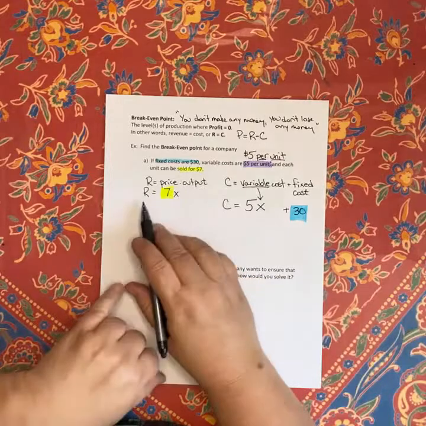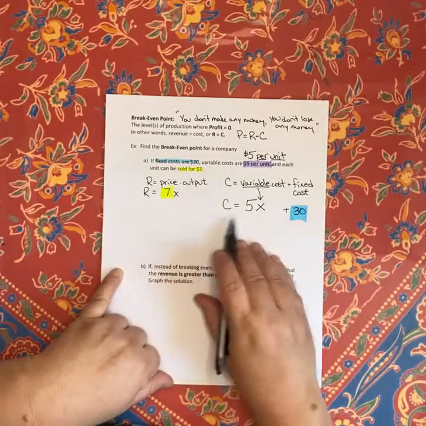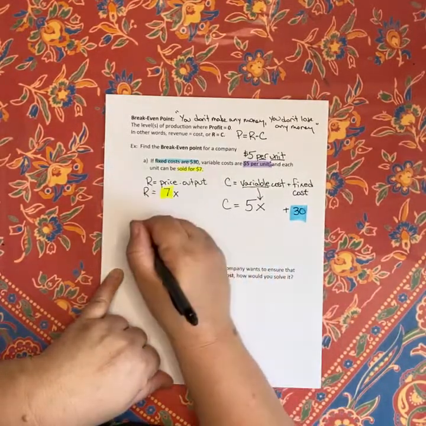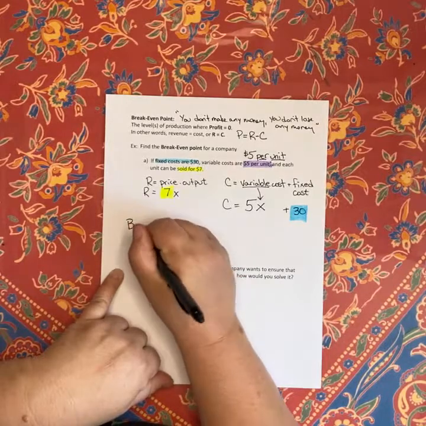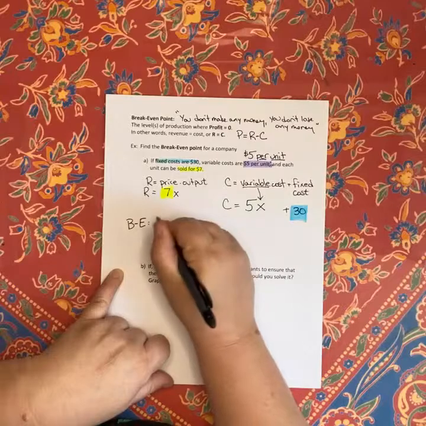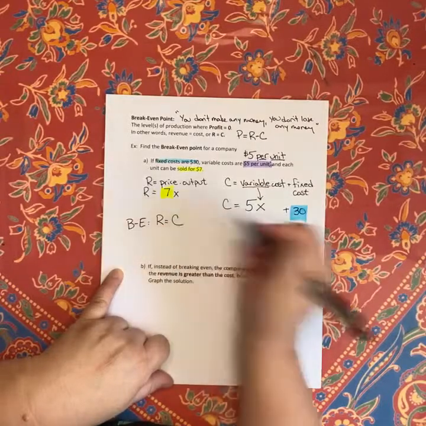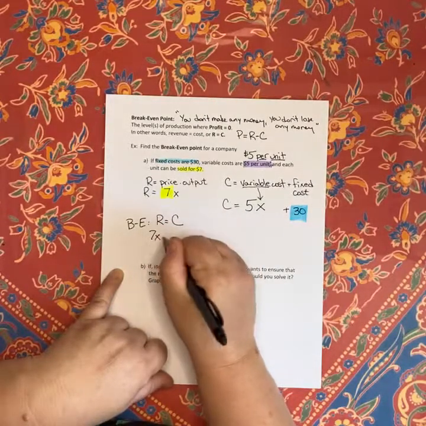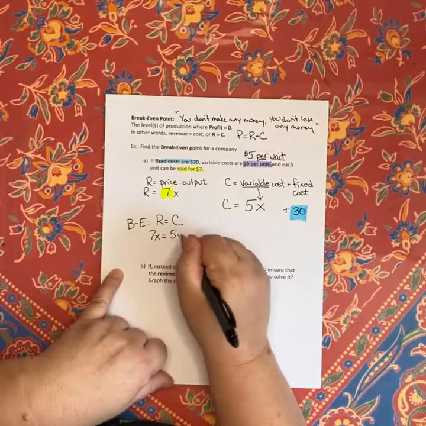So if I have the revenue right there and I have the cost right there, if we want to be at a break-even point, which some people call the BE, we want revenue to equal cost. So 7x equals 5x plus 30.